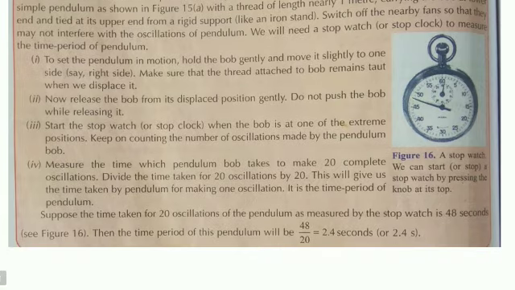Suppose the time taken for 20 oscillations of the pendulum measured is 48 seconds. Means it took 48 seconds to complete 20 oscillations. So time period means time of one oscillation.